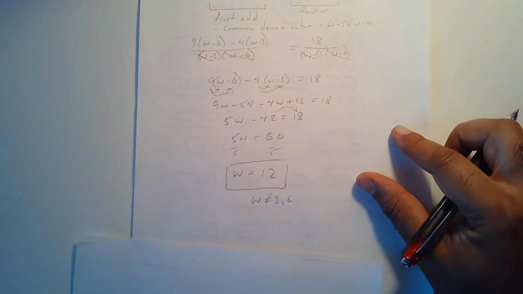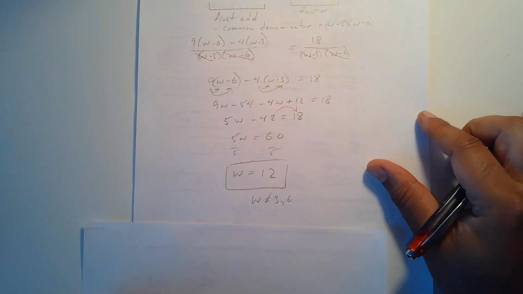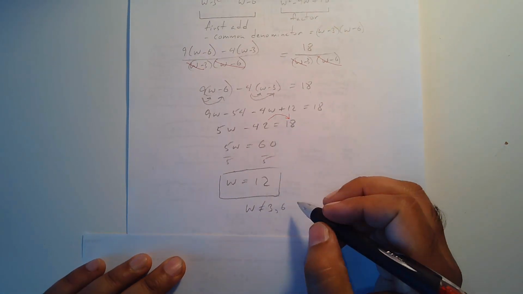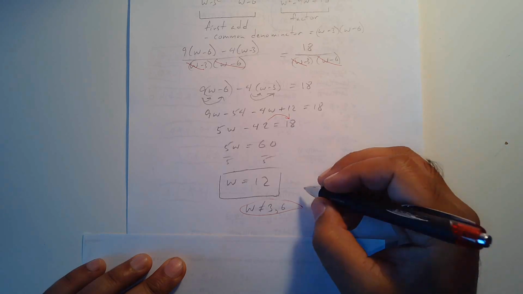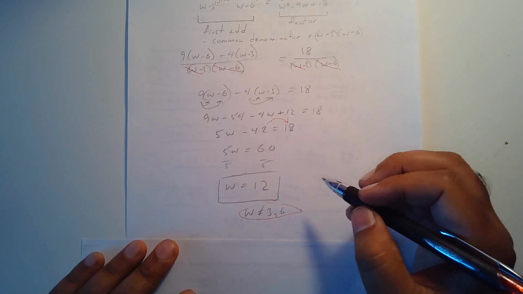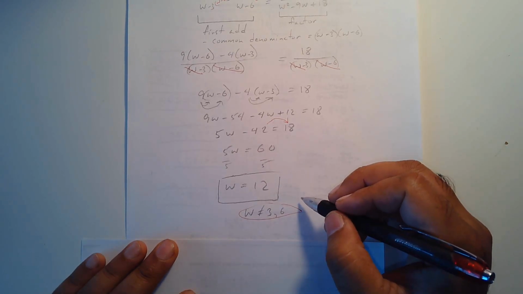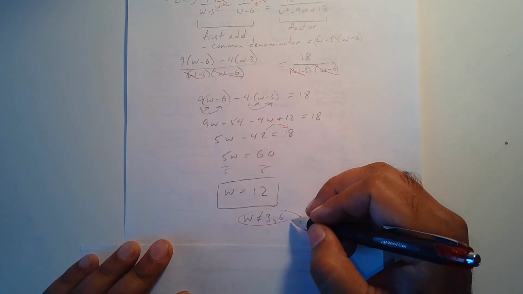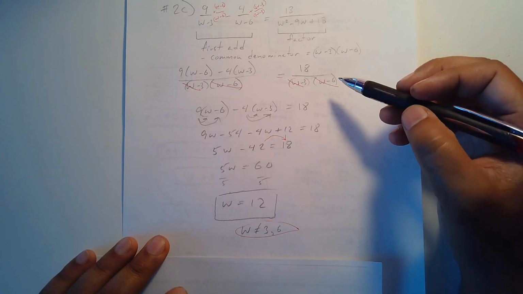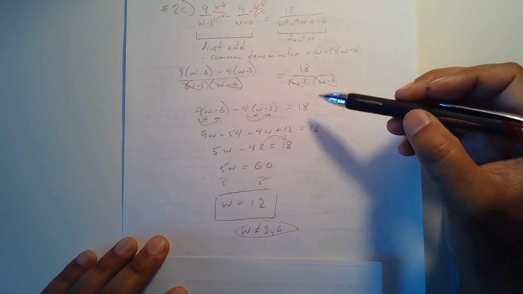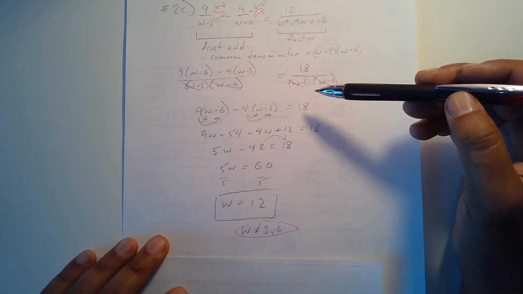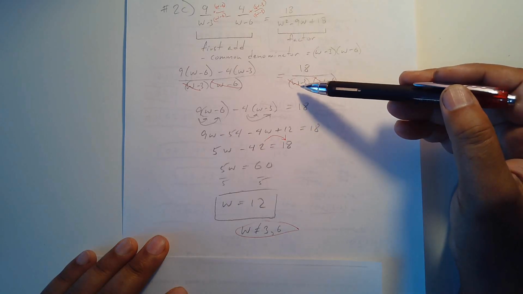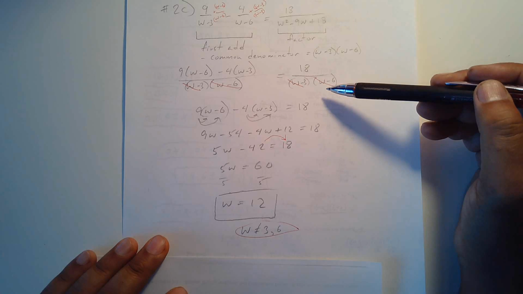And then this was true of the quiz. Let's not forget these values here. Some of you either forgot to put these in, or you had difficulty with the non-permissible values. These are the non-permissible values, and it looks at the result of what would make the denominator equal to 0, because you can't divide by 0. So w can't be 3 and w can't be 6.